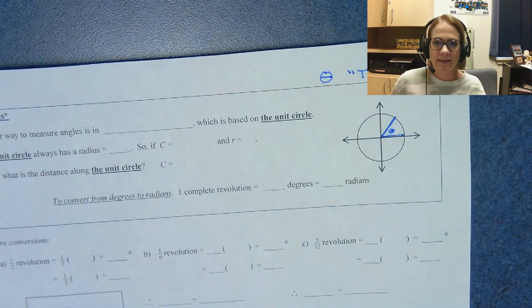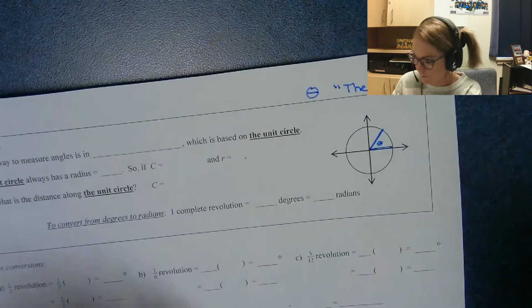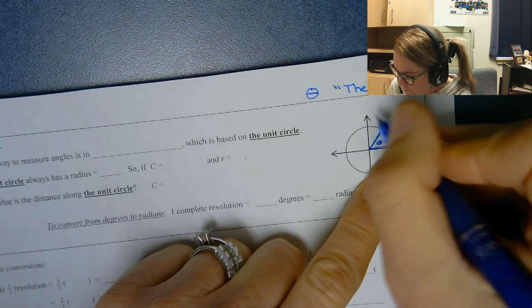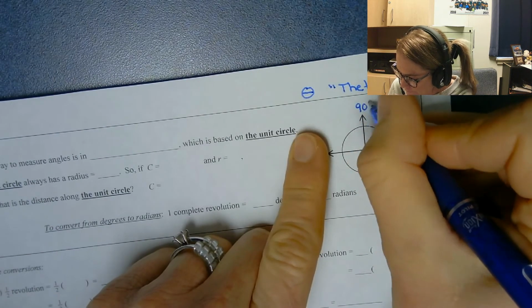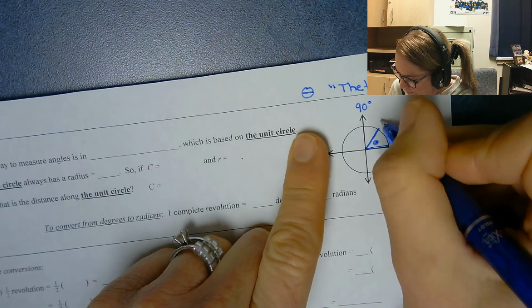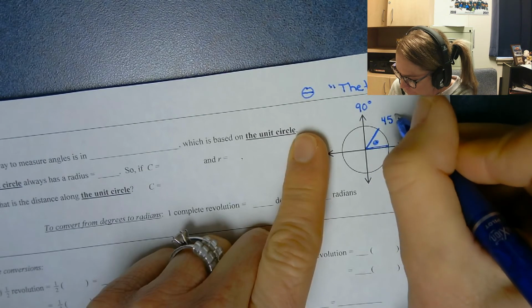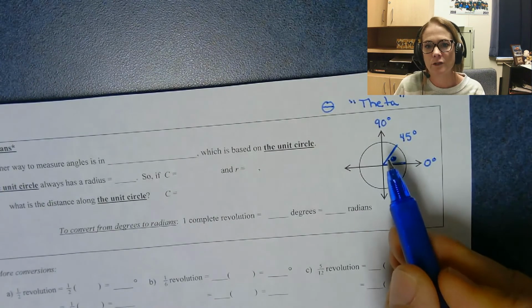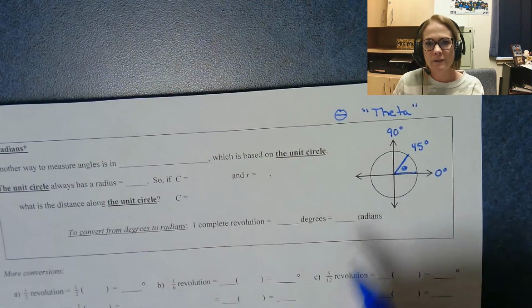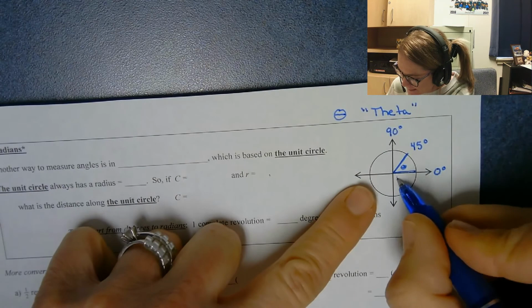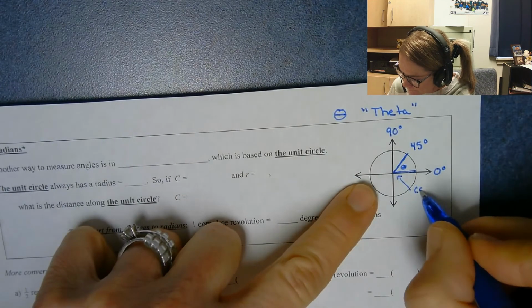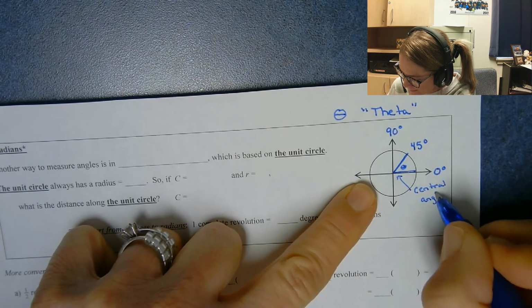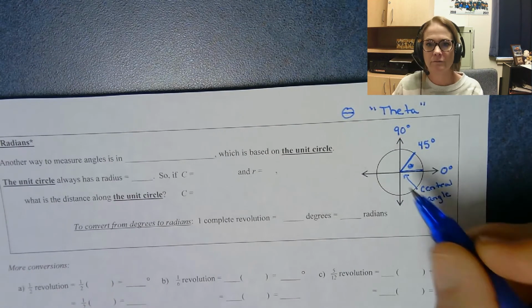All right, so that's an angle right there, starting at 0 degrees and heading up to 90 degrees. This looks about 45 degrees, so maybe I've drawn a 45-degree angle there. That should make sense. That's just how wide it is in terms of degrees. That measures the central angle, with the origin being the vertex.